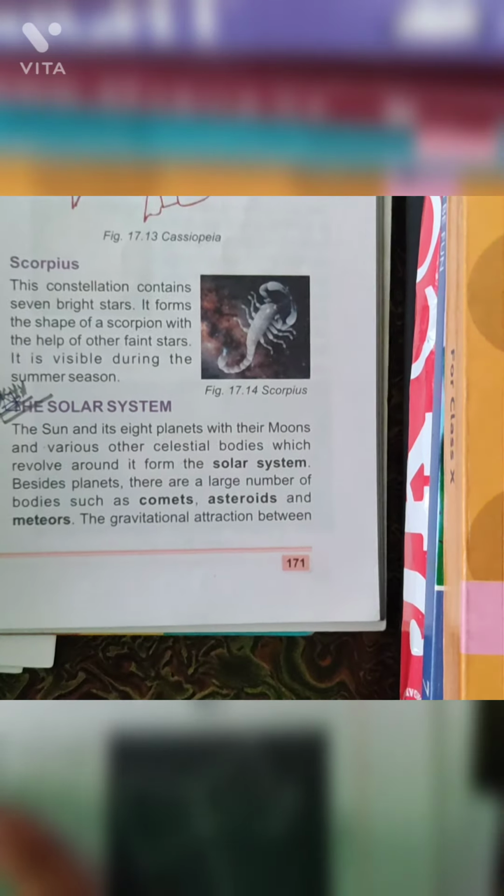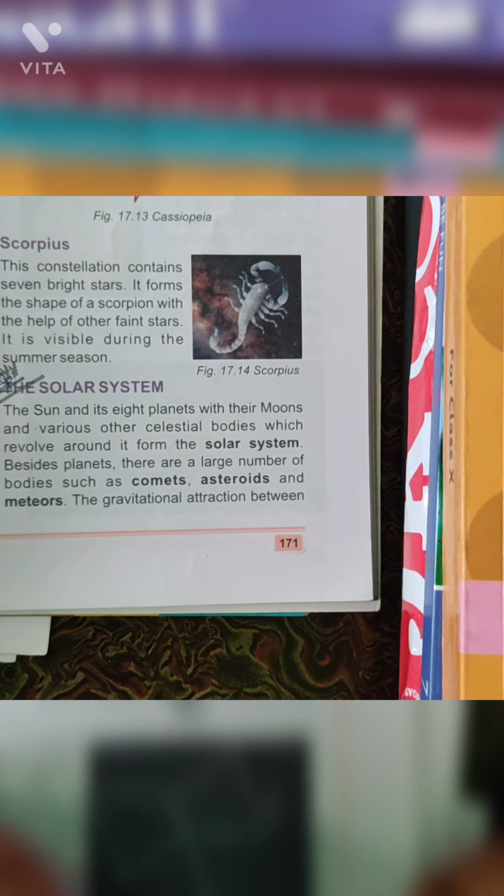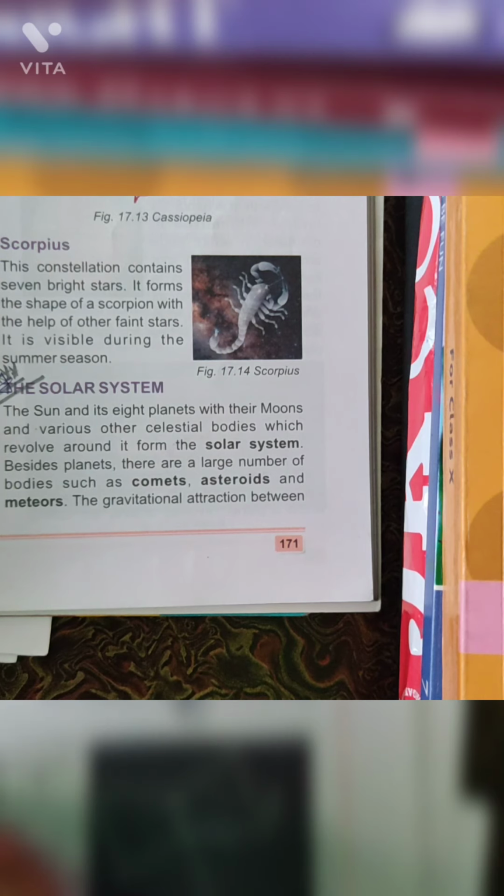So what is the solar system? What does the solar system consist of? The sun and its 8 planets with their moons and various other celestial bodies which revolve around it form the solar system. What are the other celestial bodies? The stars, right? The satellites, that is the moon.